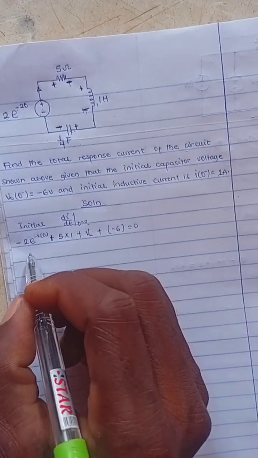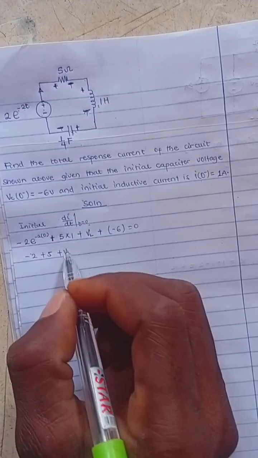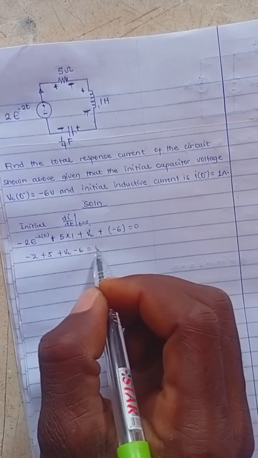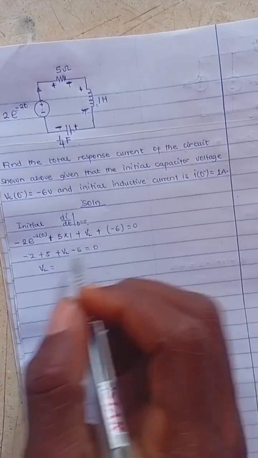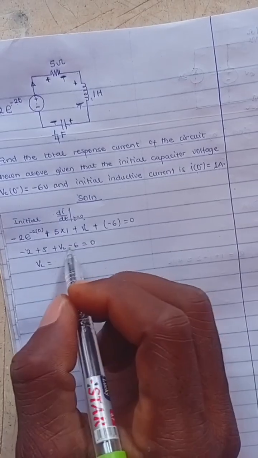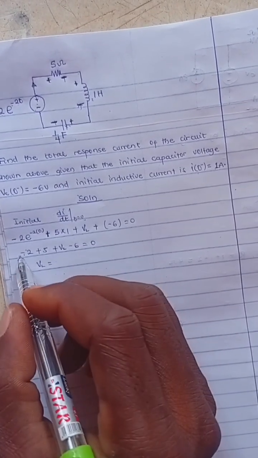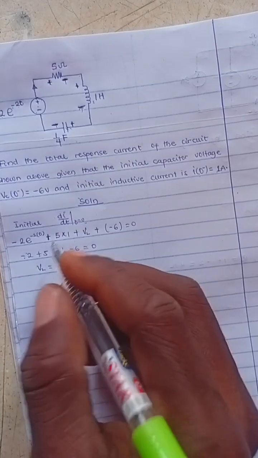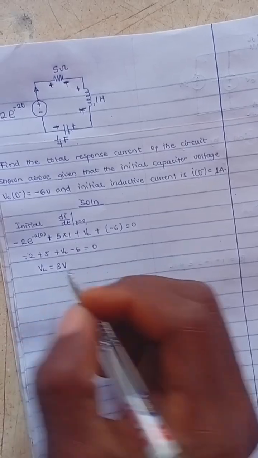So make VL the subject of the formula. This is going to be minus 2 plus 5 plus VL minus 6 equals 0. If you make VL the subject, move this to the other side, this to the other side, this to the other side, you'll be left with VL is equal to minus 6 minus 2. That's going to give us minus 8 plus 5. That's going to give us 3 volts. So VL is equal to 3 volts.